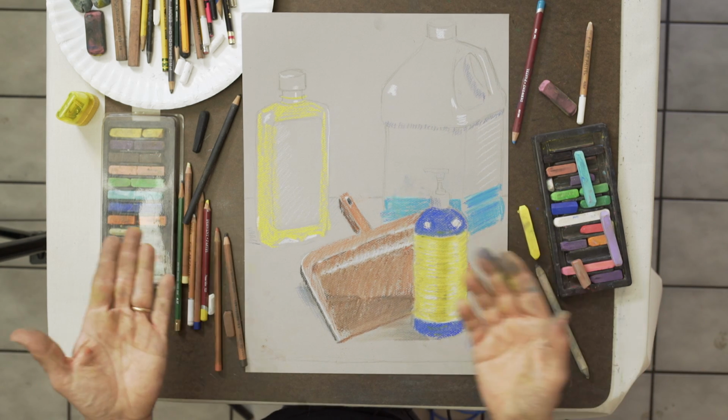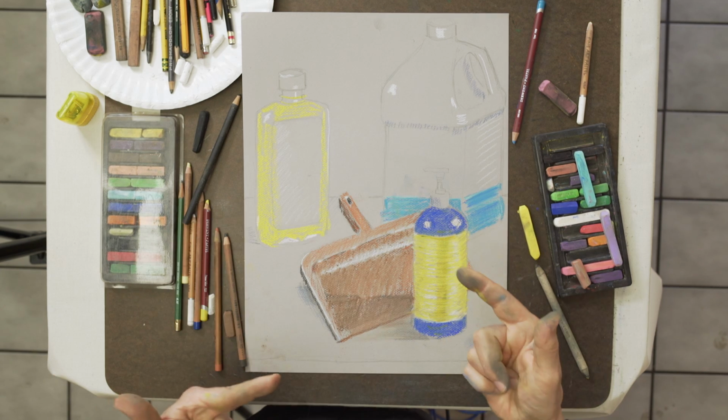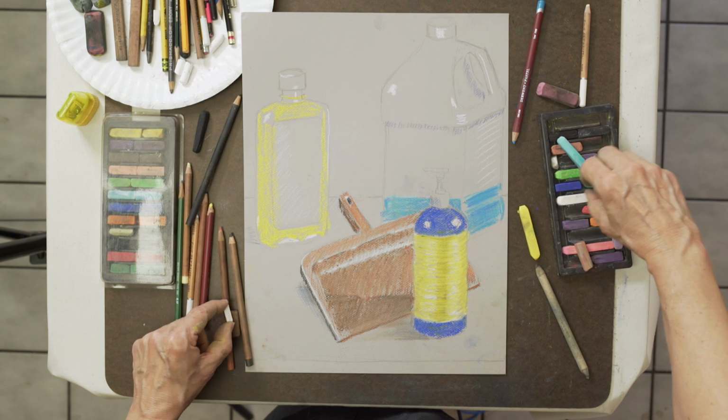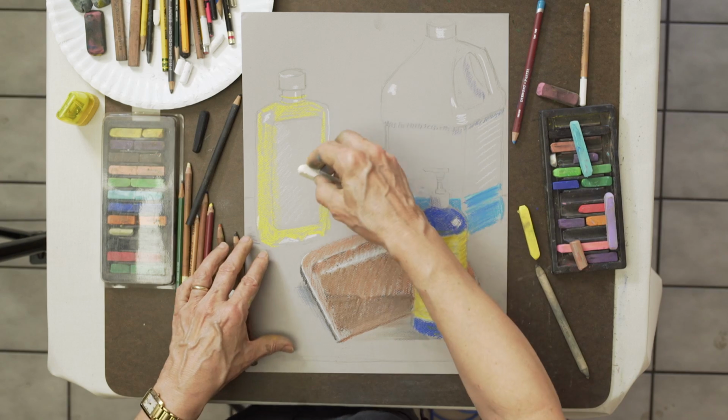As I mentioned earlier, I'm just going to use white as my label here. So I'm taking a large piece of white pastel and pressing down.